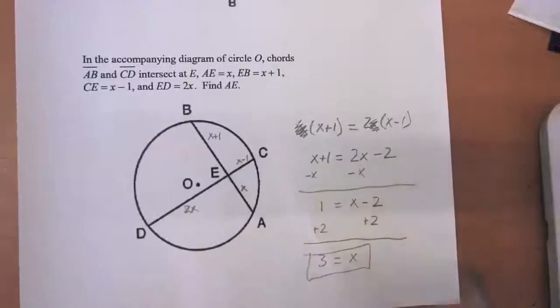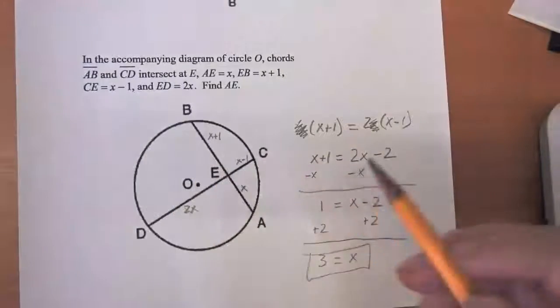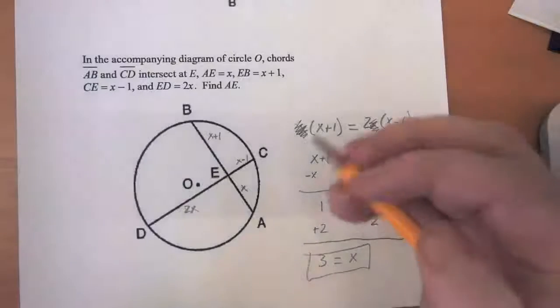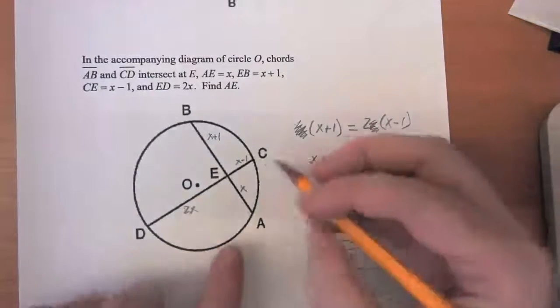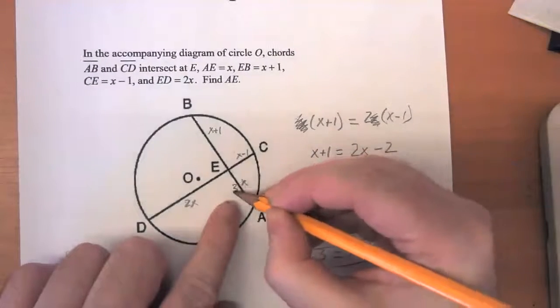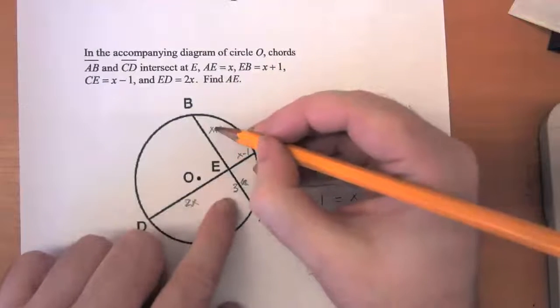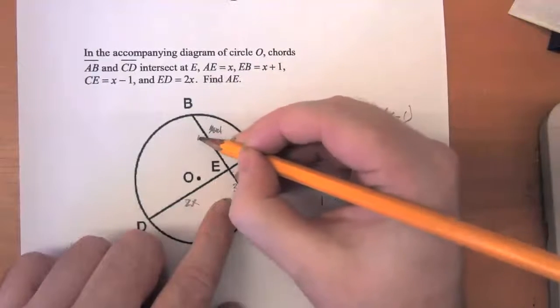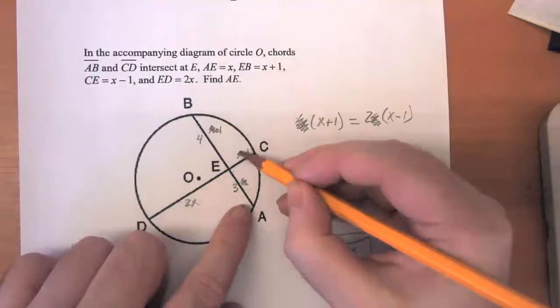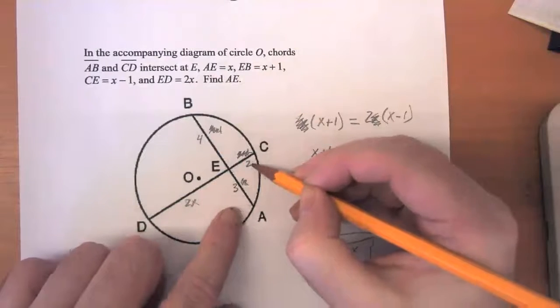Let's double check our work by plugging those numbers back into the circle and seeing if it satisfies the chord theorem requirements. So x is equal to 3, so AE is 3. EB is x plus 1, which is going to be equal to 4. x minus 1 is equal to 2.